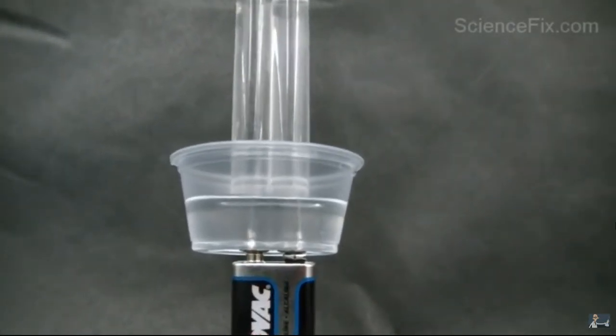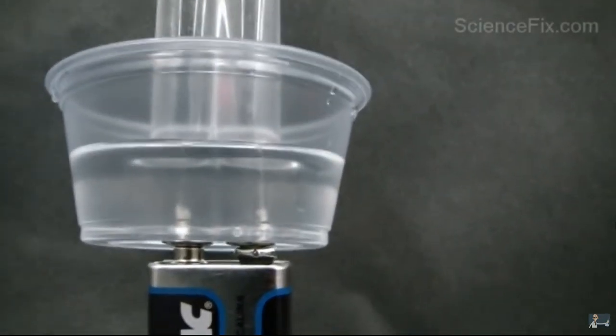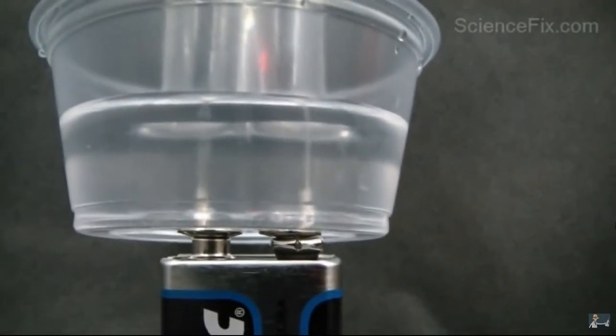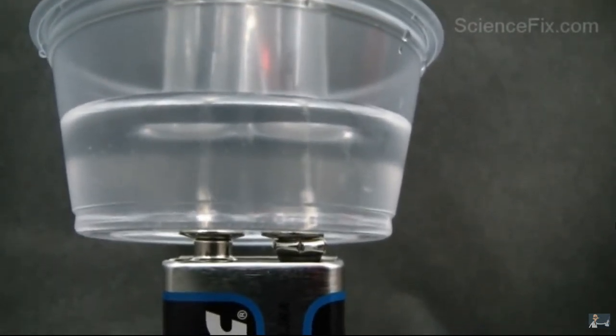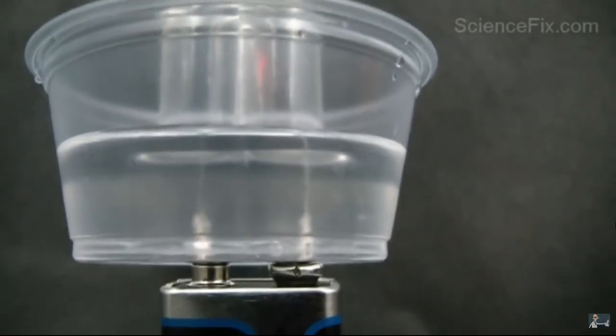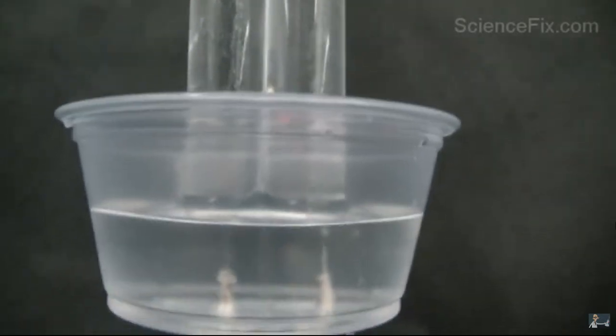And so electricity is flowing through the water, and that's enough energy to break apart the water, make it undergo a chemical reaction, so that the H2O gets broken apart into H2 and O2. It's going to be hydrogen gas and oxygen gas. And both gases are going to flow up through the test tubes, and one of the gases is going to be in one test tube, and the other one's going to be in the other one.